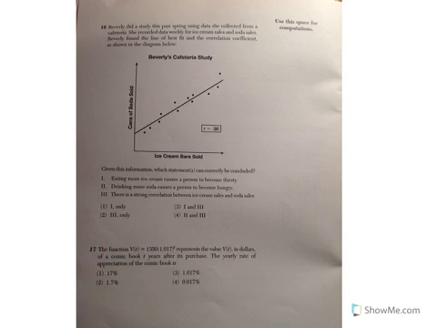Number 16: Beverly did a study this past spring using data she collected from a cafeteria. She recorded data weekly for ice cream sales and soda sales. Beverly found the line of best fit and the correlation coefficient as shown in the diagram below. It shows ice cream bars sold versus cans of soda sold, and there is a strong positive correlation, as we can see, and our r value is 0.96, which also tells us it's a strong positive correlation.